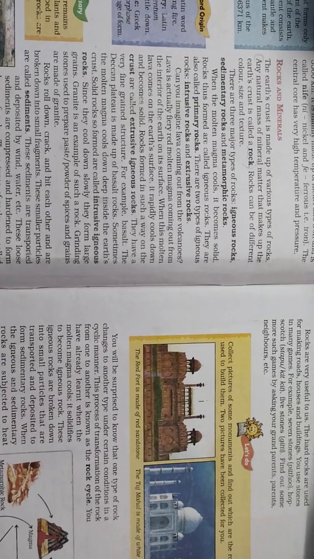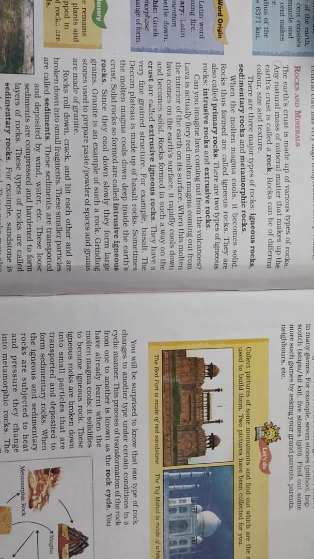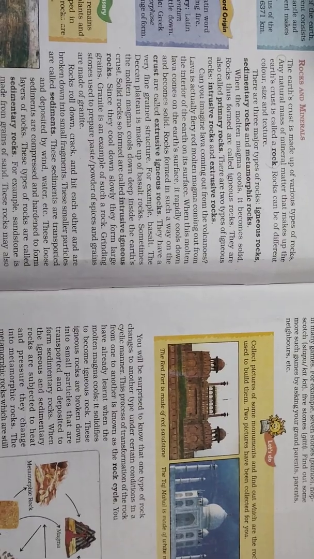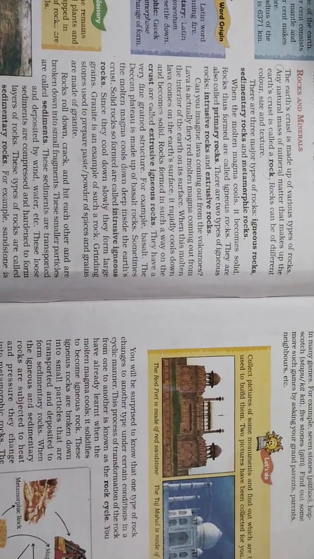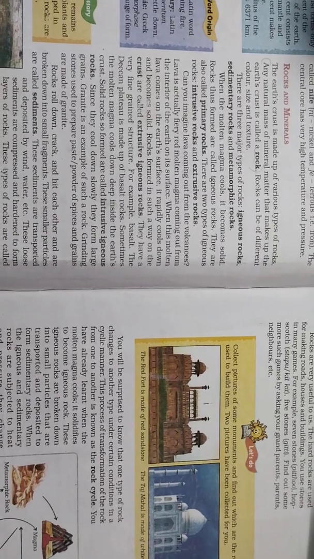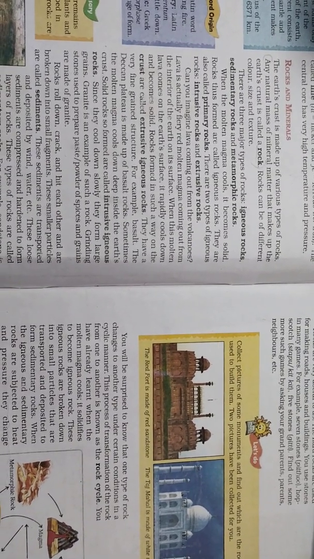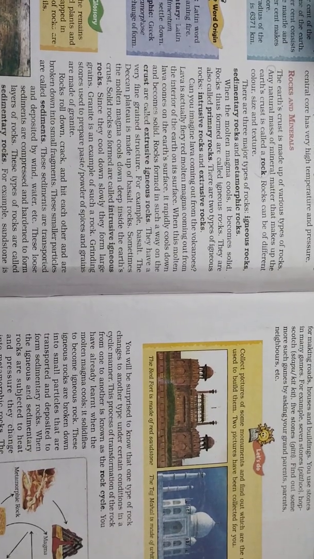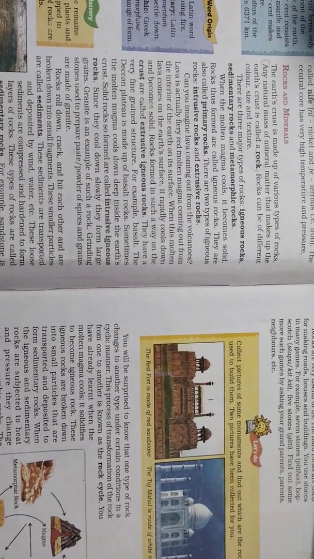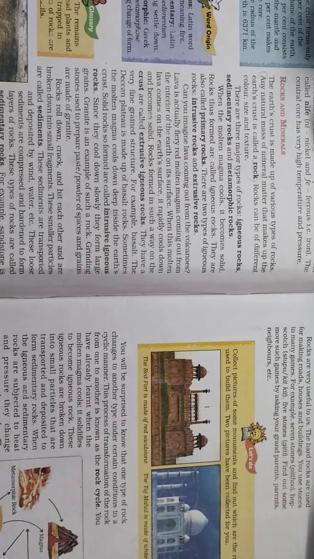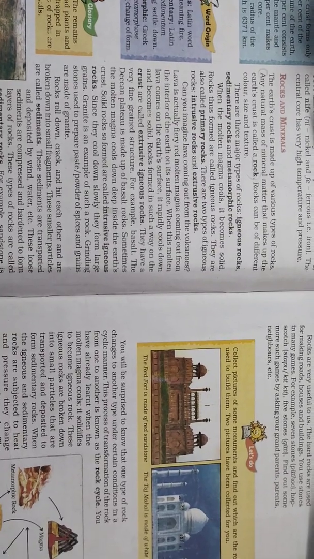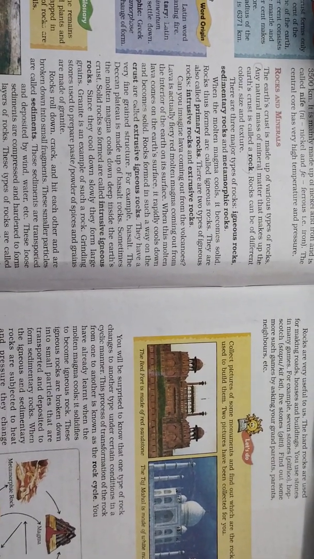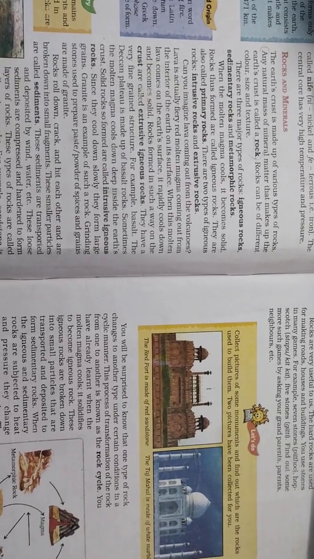In the previous class, we learnt what rocks are and the various types of rocks. We saw that rocks have different colors, sizes and textures, and we saw three major types: igneous rocks, sedimentary rocks and metamorphic rocks. You all learned that igneous rocks are also known as primary rocks, because they are the starting stage of the rock. And we saw the two types of igneous rocks, intrusive rocks and extrusive rocks.